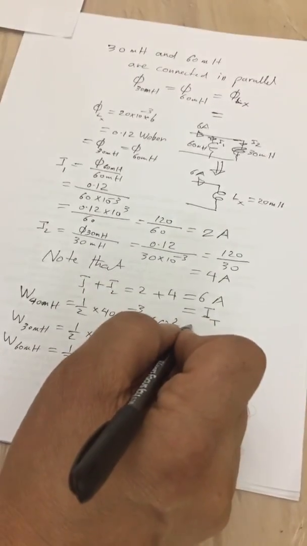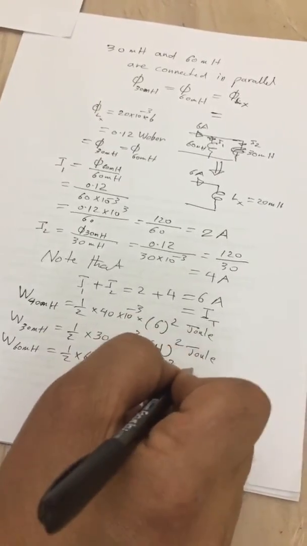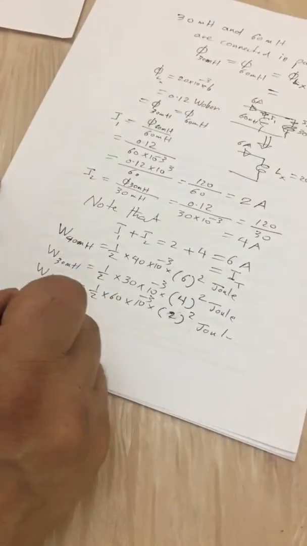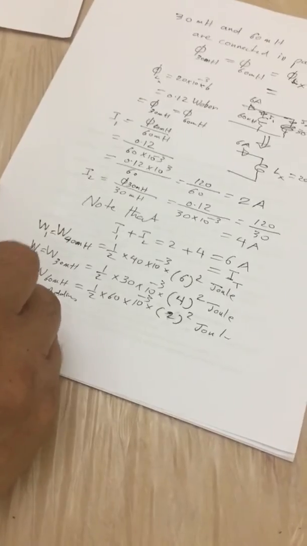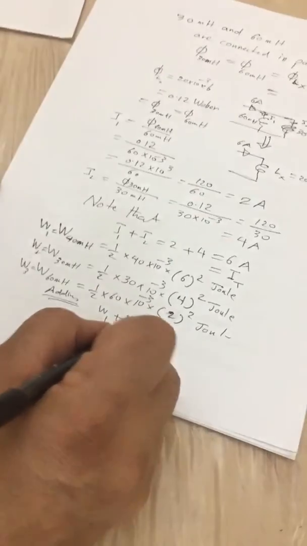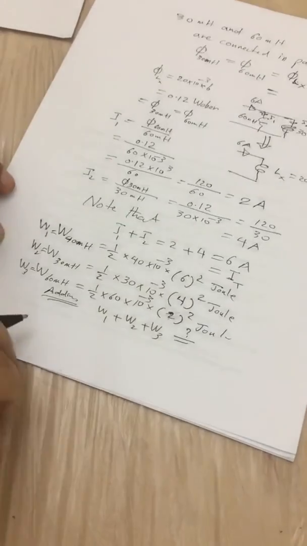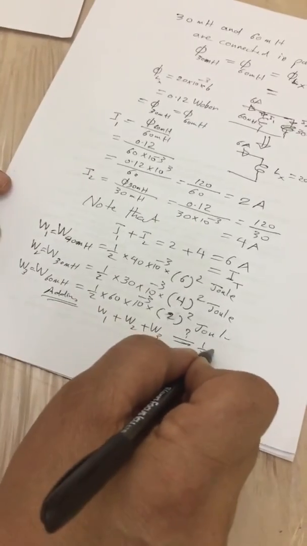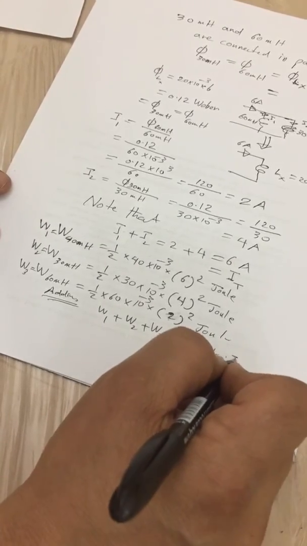Okay, so this will give you energy in joules. And if we add them, let's say this is W1, W2, W3, adding W1 plus W2 plus W3 must equal, question mark, must equal half L total I squared.